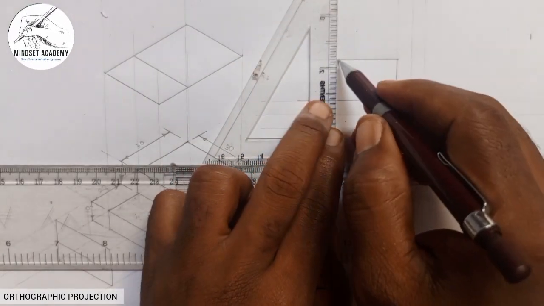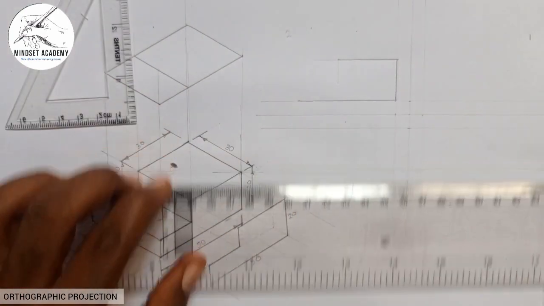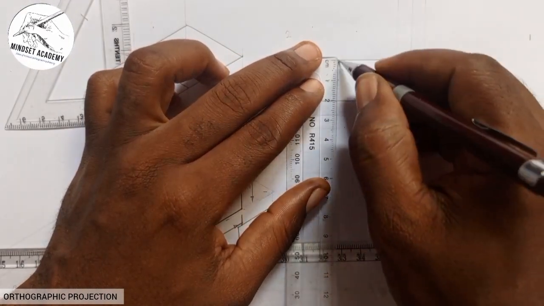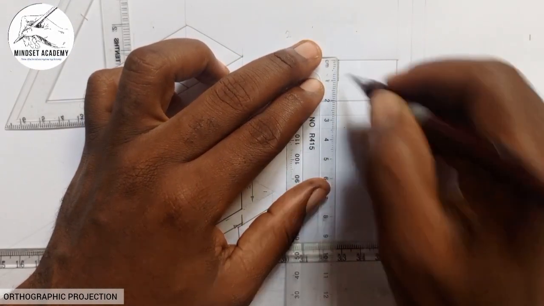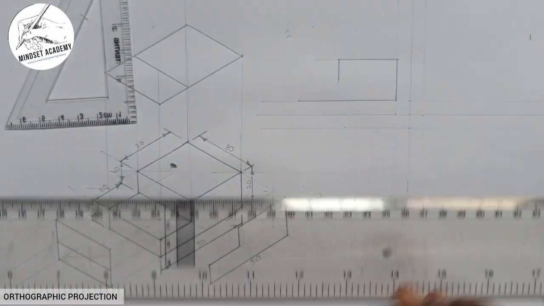And now measure 10 here. So let's measure the 10 from 0 to 10 here, and I'm taking it. Can you see that? Now the same thing, I'll just project this way.